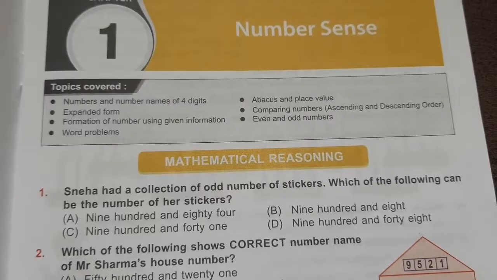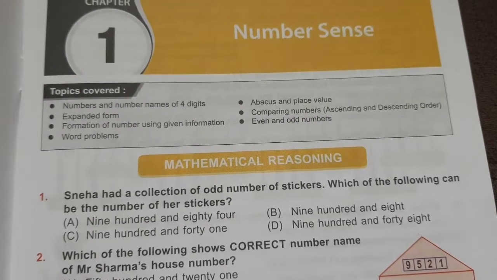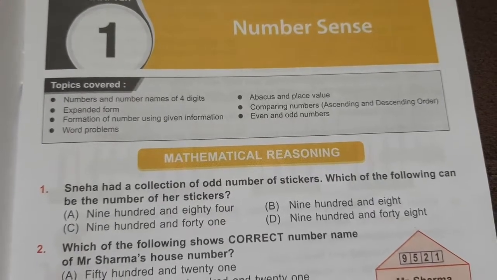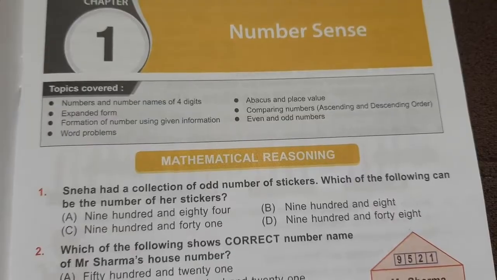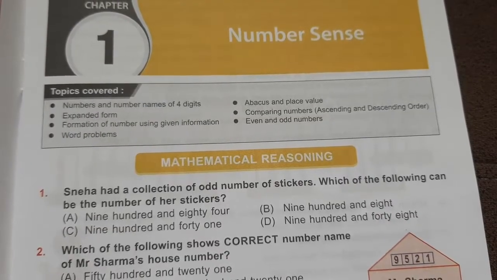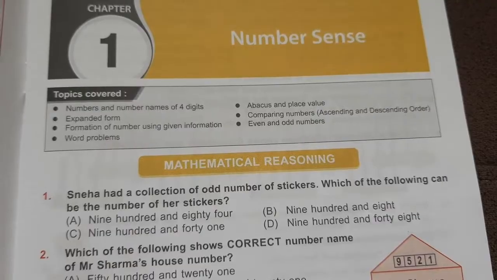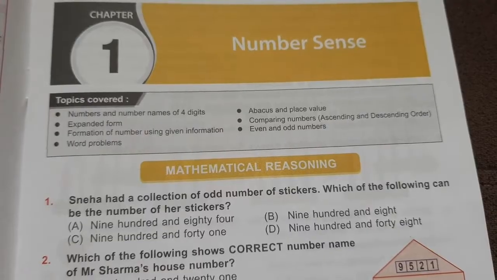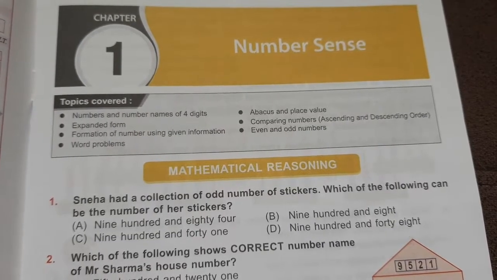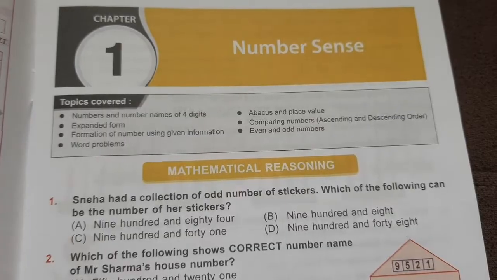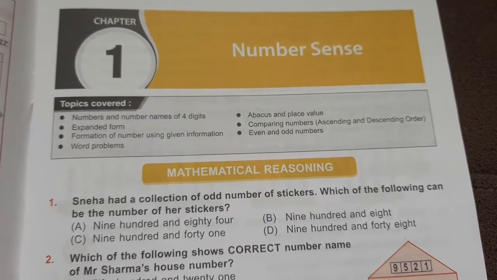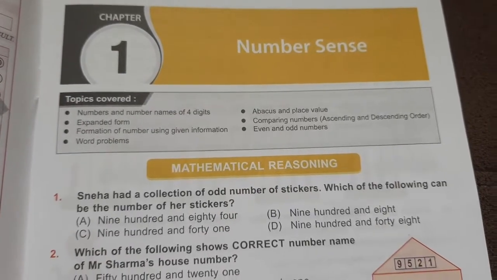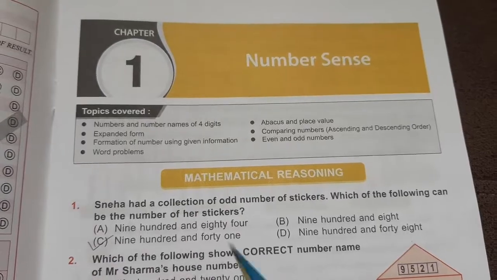Let us look at the first question of this chapter. Sneha had a collection of odd number of stickers. Which of the following can be the number of her stickers? Alright, so out of the given four options, we have to look at the odd number of stickers which Sneha would have collected. 984, that's an even number because it ends with 4. 908, that will be an even number as well because it ends with 8. 941, yes, this is an odd number and should be the answer to this question.